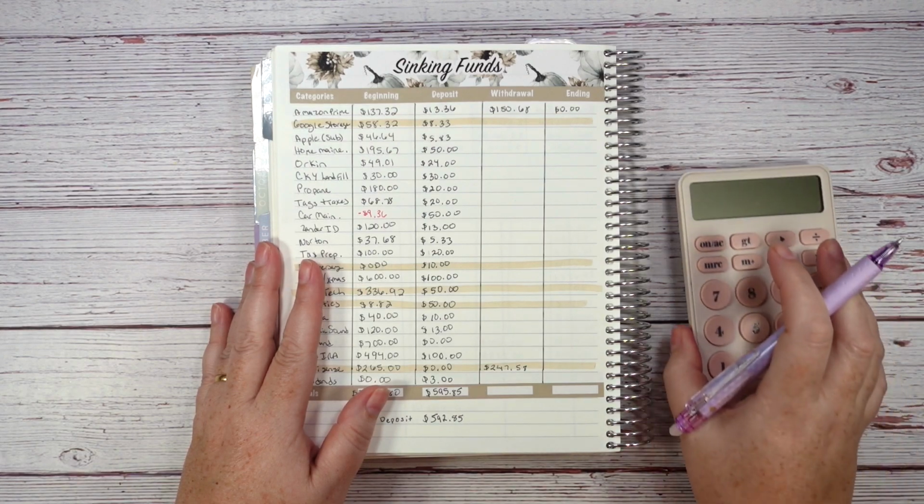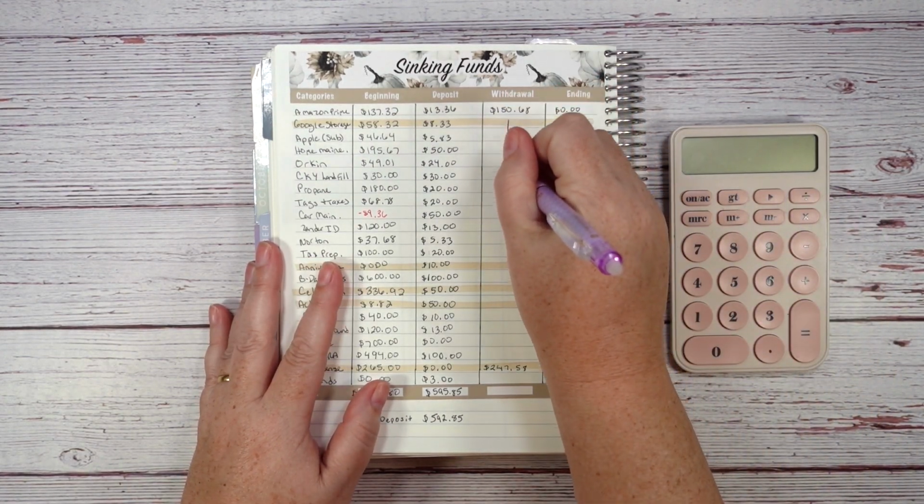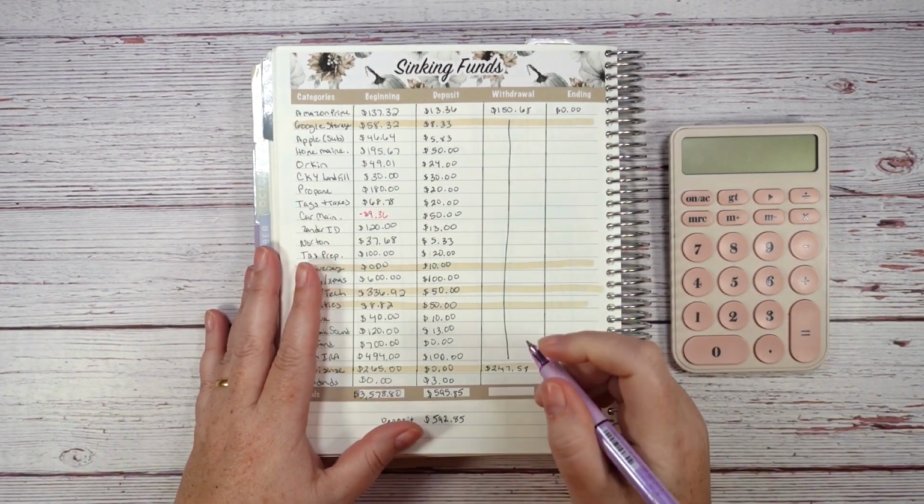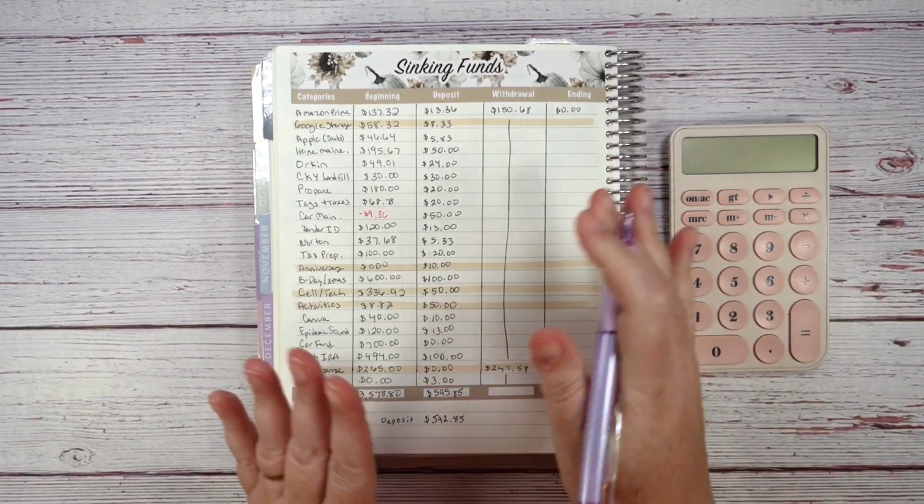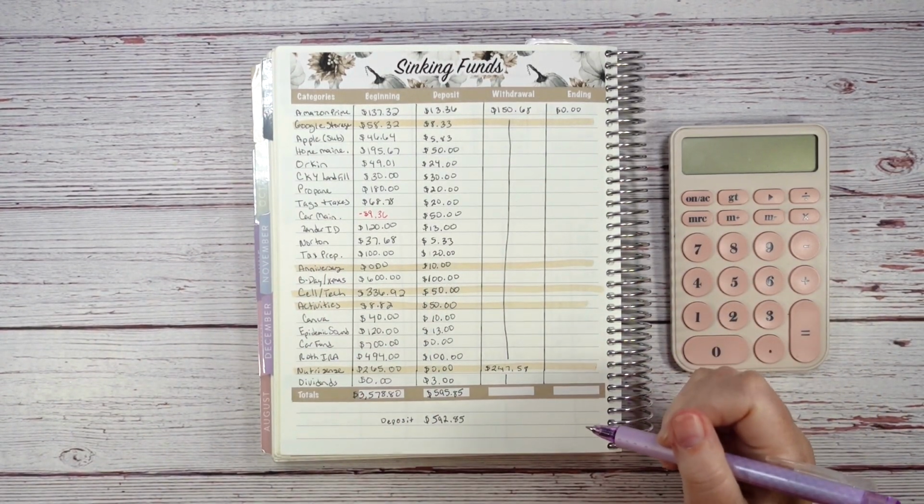So now I'm going to grab my calculator. Nothing else came out. I'm just going to draw a line, and nothing else happened in between these two transactions.